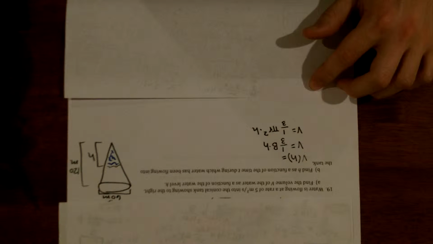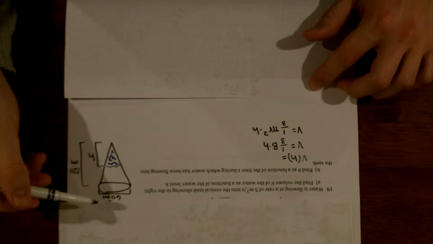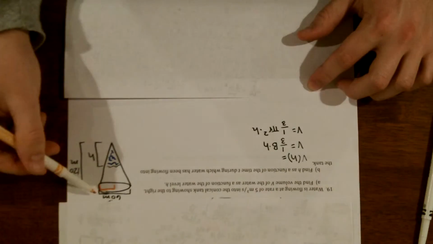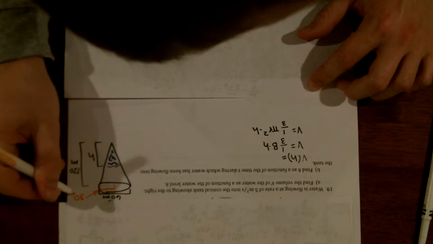Well, if I think about this cone, I can think about it as a two-dimensional triangle where I'm looking at a diameter of 60 meters, which I can really think about as a radius of 30.